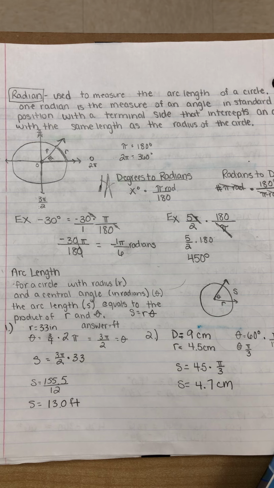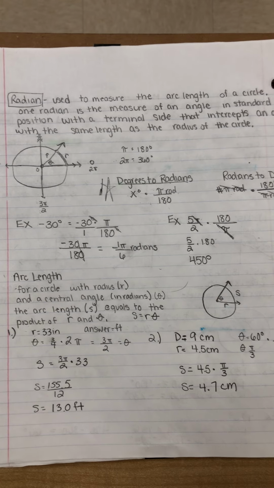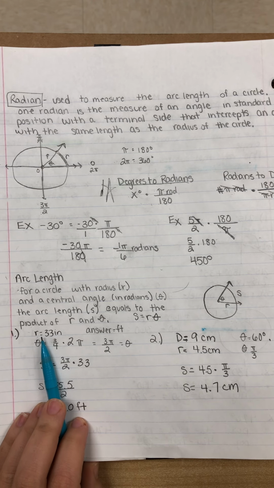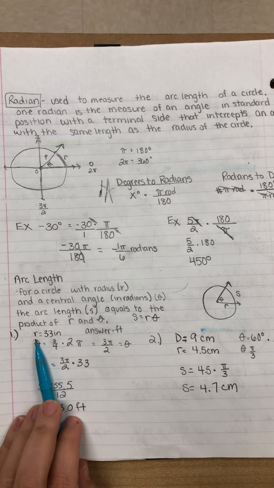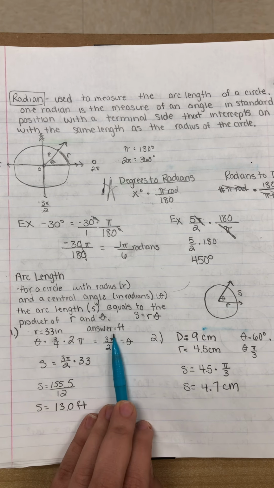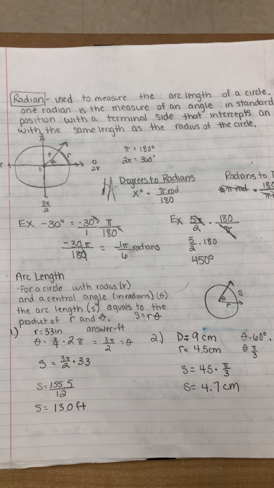Okay, let me move my calculator. Now, first problem. Look what I wrote down. Listen to the problem. Monster truck tires have a radius of 33 inches. So I wrote R equals 33 inches. Inches is important. How far does a monster truck travel in feet? So I wrote answer in feet because I went, oh, that's crazy, because that measurement is different than that measurement. So that's super important.